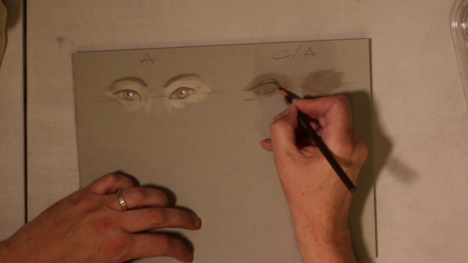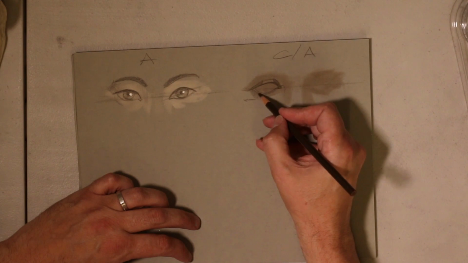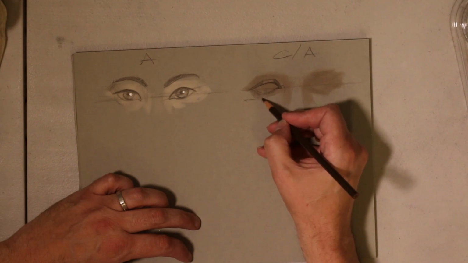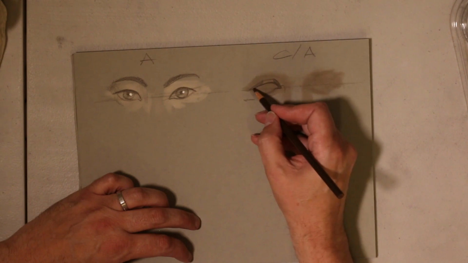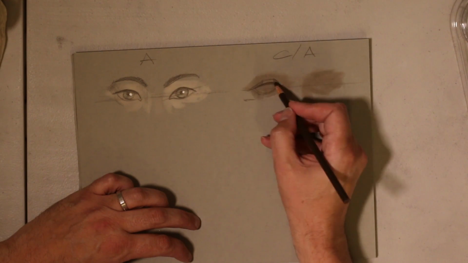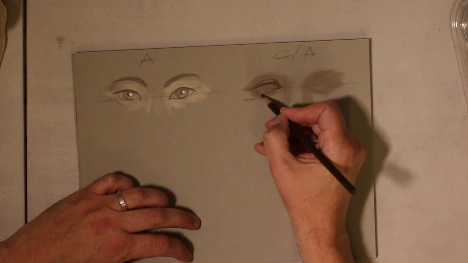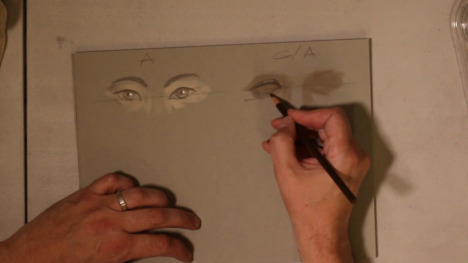into the tear duct. And then that lower lid is just going to have usually a tone right here, not a hard line right there. The upper lid has that hard line and shadow across the sclera. Lower lid, don't do that. Okay, make it a very subtle tone, and that does a lot.